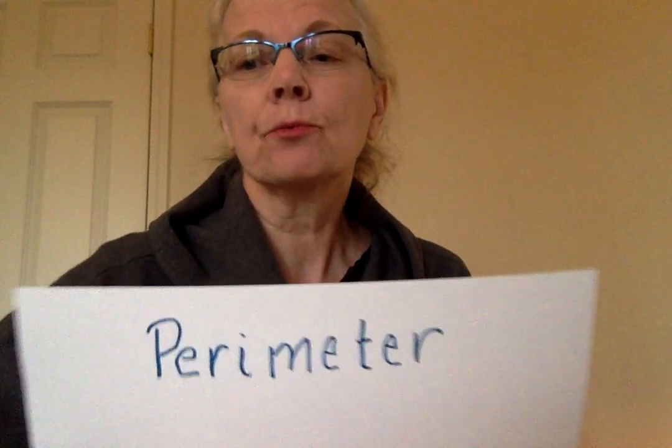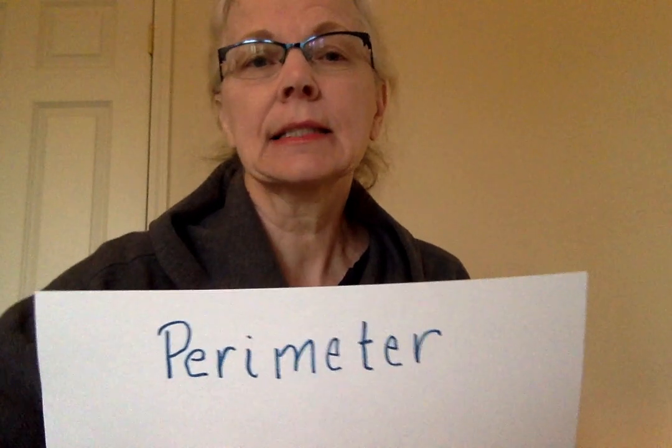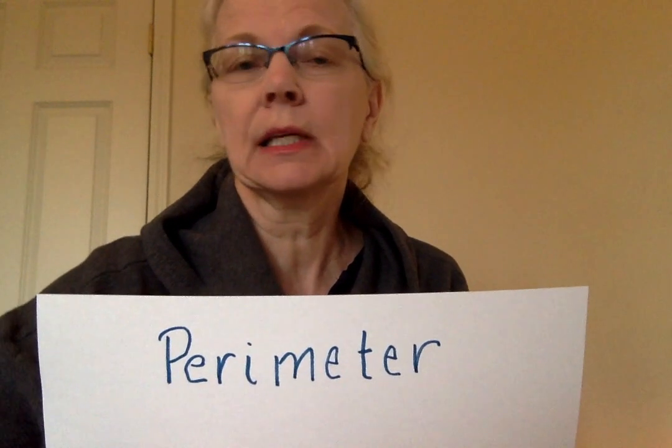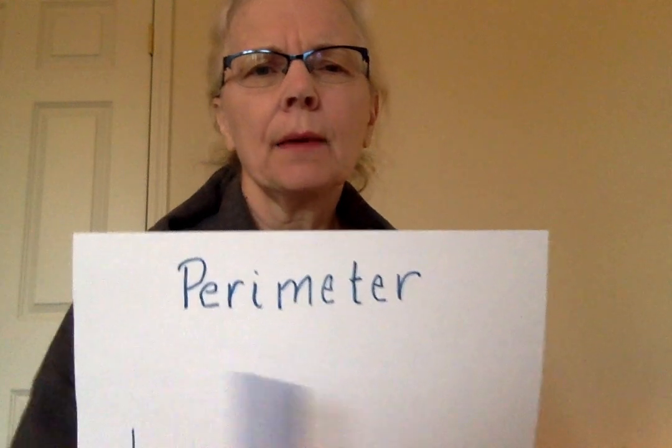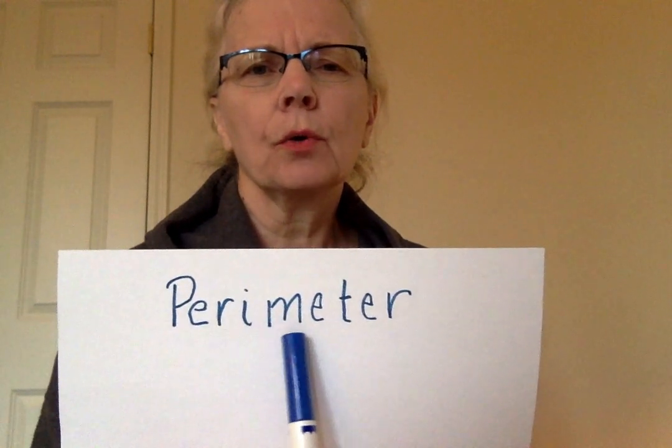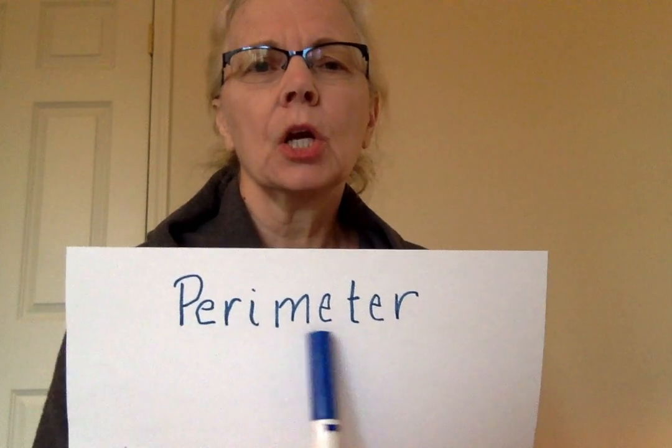Now, the perimeter is the distance that we measure around something. So the distance around, if we take this word apart, I see a word I know, meter. Meter. We measure things in meter. So I'm going to write measure.